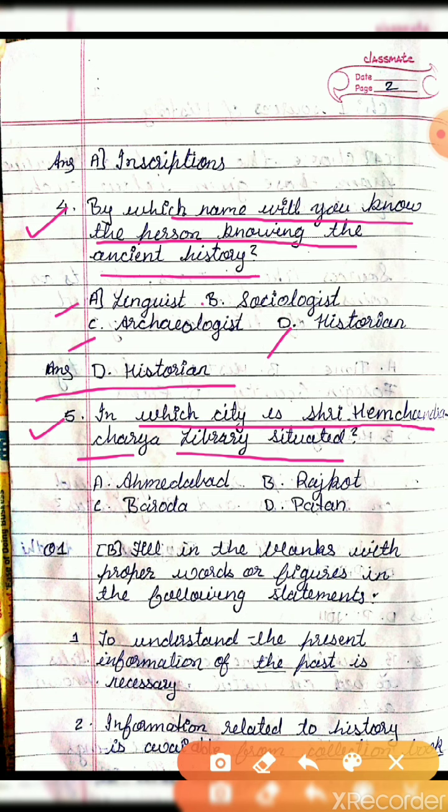B is Rajkot. C is Vadodara, V-A-D-O-D-A-R-A. And D is Patan, P-A-T-A-N. So over here the answer is Patan. In Patan, the Hemchandra Acharya Library is situated.